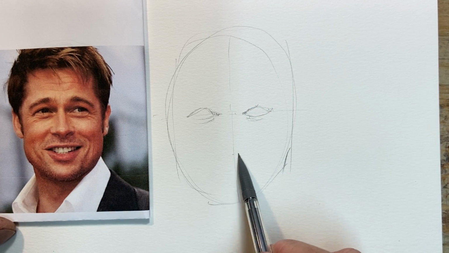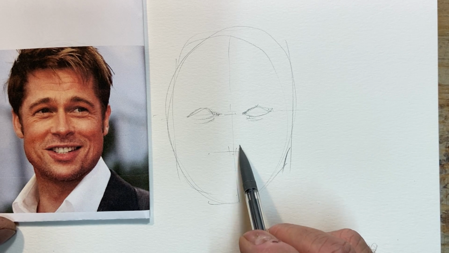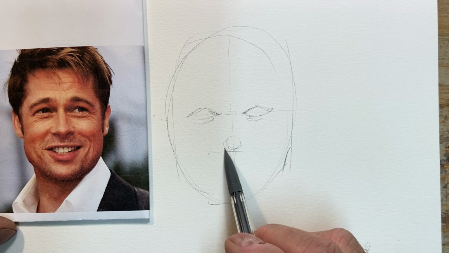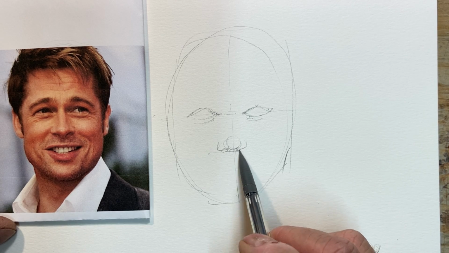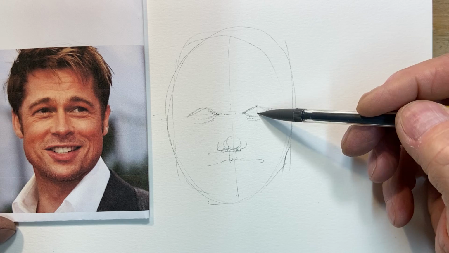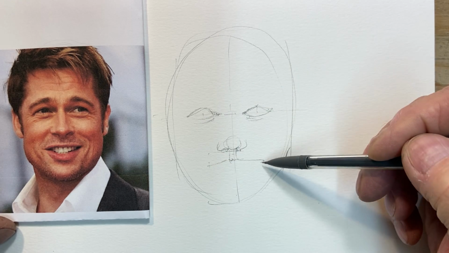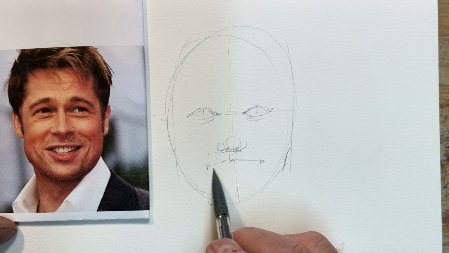It's about center here, between this distance and this. This is that area below the nose here. Here's his nose, nostrils. It comes out here. His lips, just a little bit, and like I said, about the center of the eyes. He's got kind of a small lip.